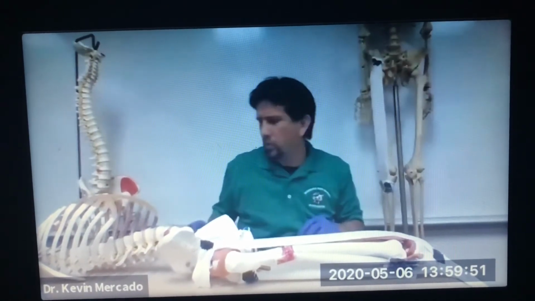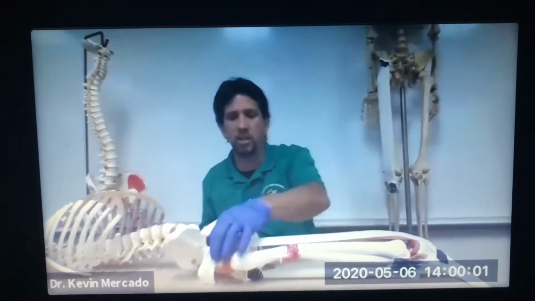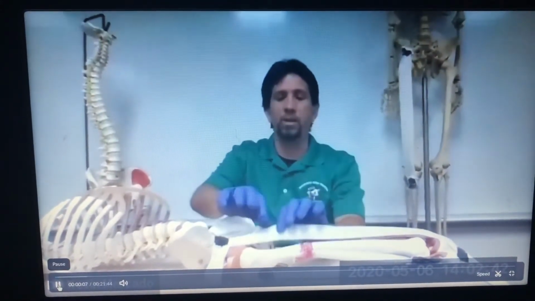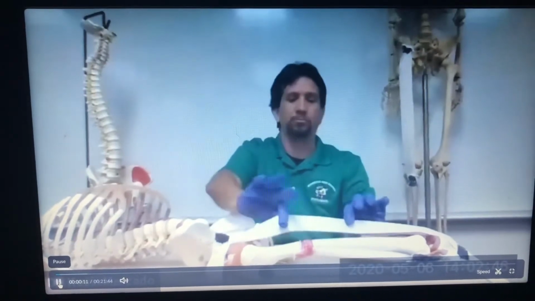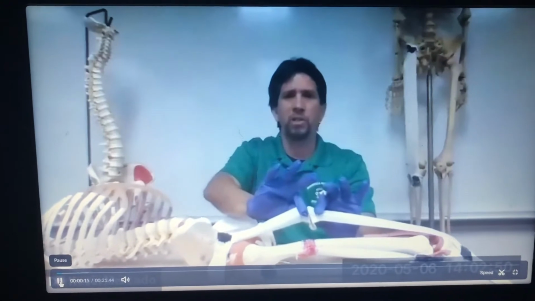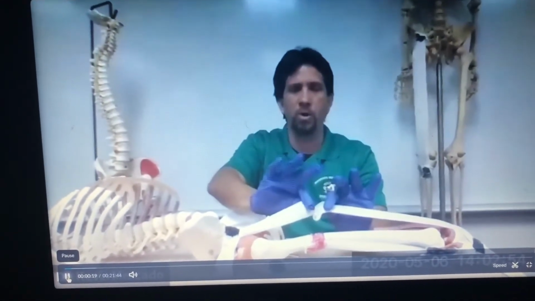What we're going to do is show you flexion and extension and how the quadricep contributes to flexion of the hip and extension of the knee. When the quadricep contracts like so, we have one contraction, but it doesn't just contract at one particular part of the muscle.